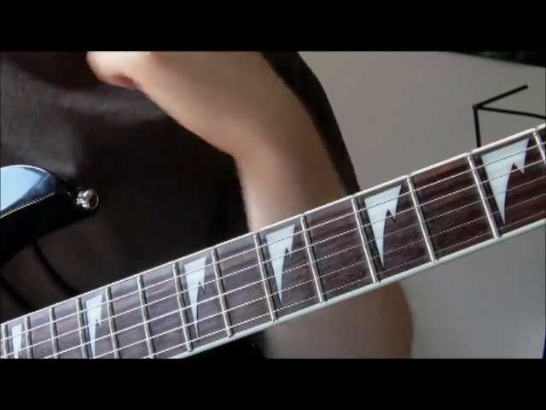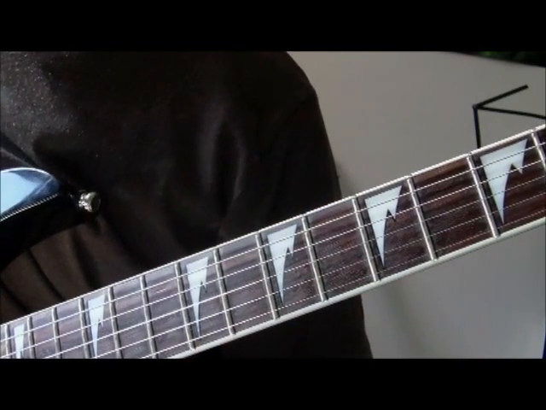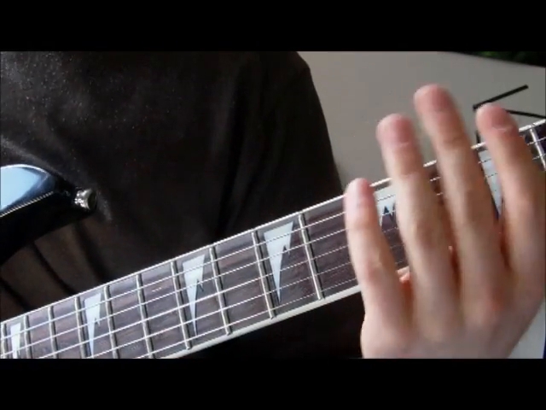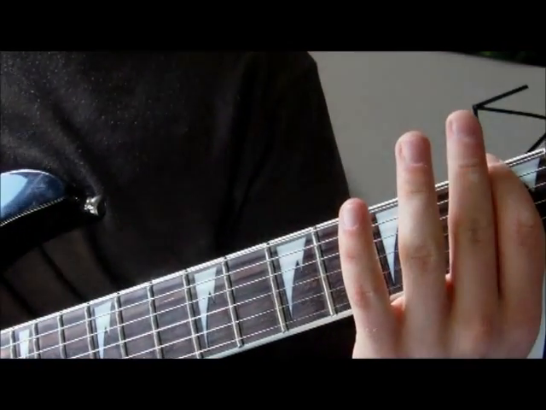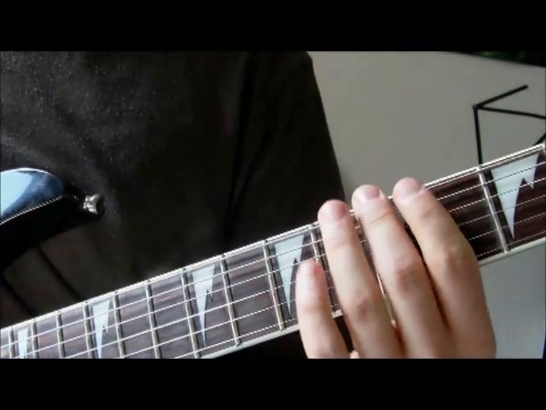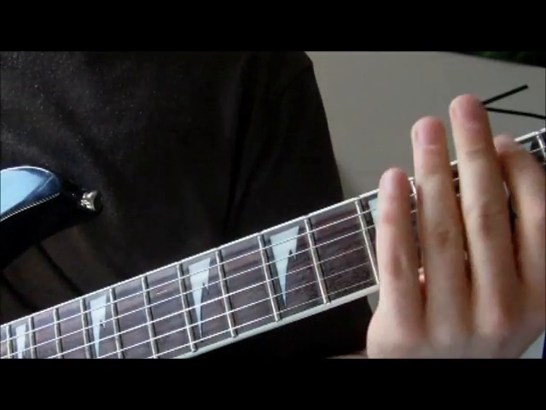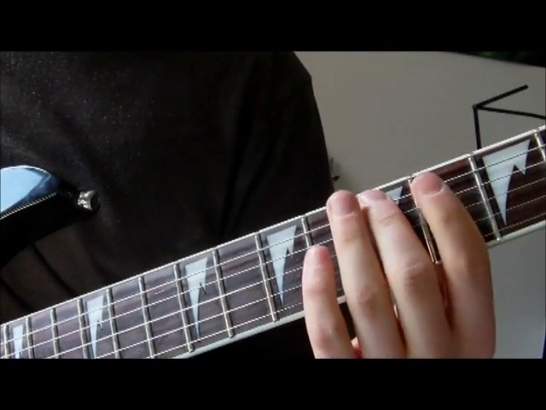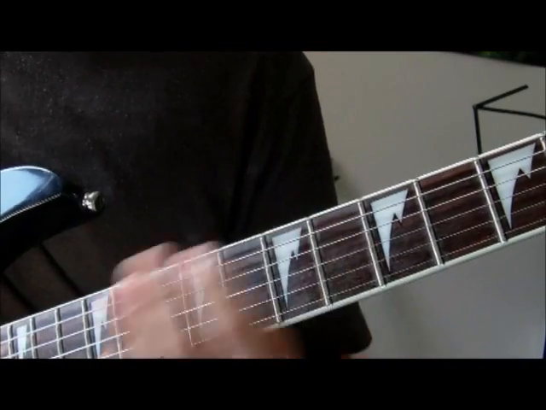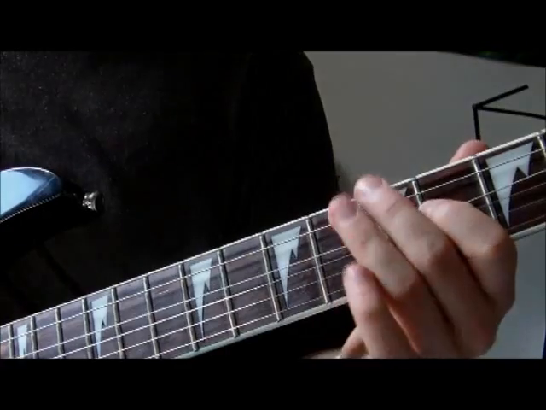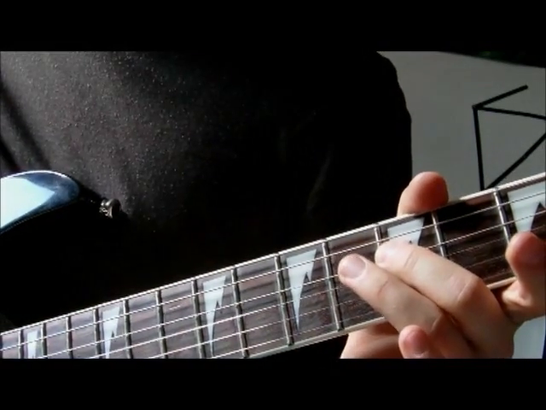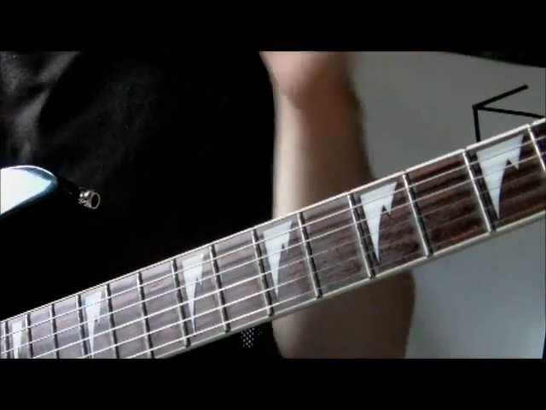Okay, so I'll just go through the ordering of the modes and what each of the modes on each degree is called. So the first degree is called Ionian, which is major. Second is Dorian. Then we've got Phrygian, Lydian, and then Mixolydian. Aeolian, which is a fancy name for the minor. Locrian, and then back to the G. And then we're back to the G major mode.